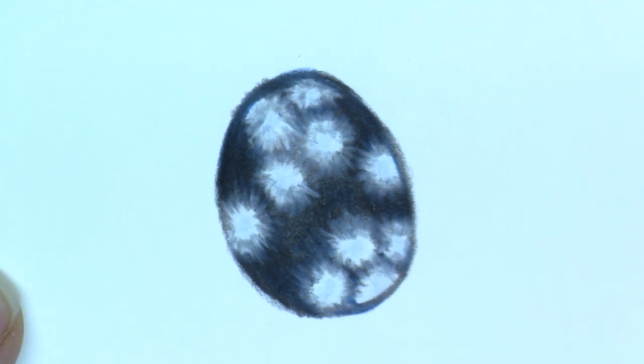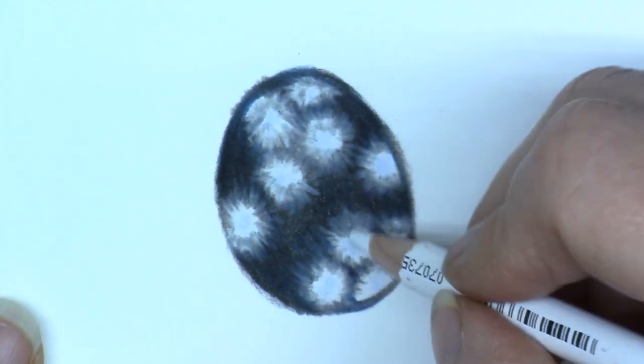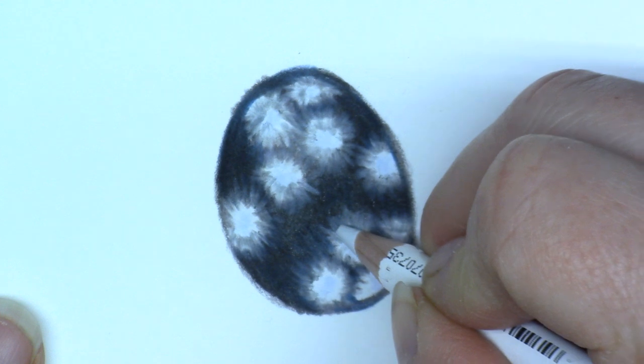All right. Give it a little bit more white. Oh, so pretty. Okay, there's my white.